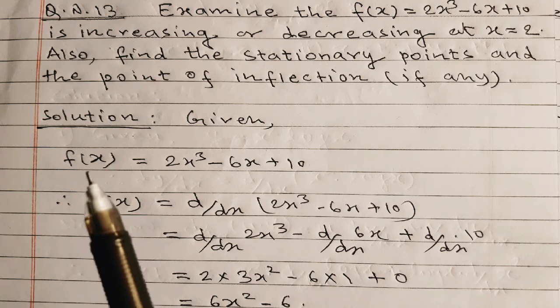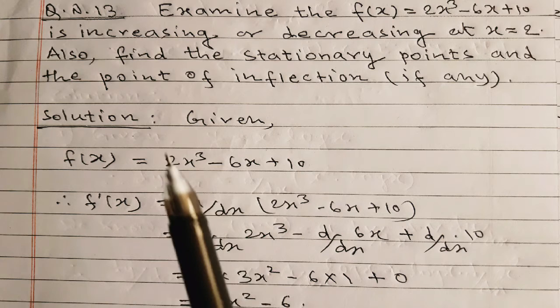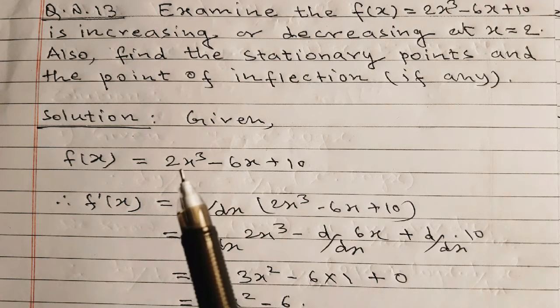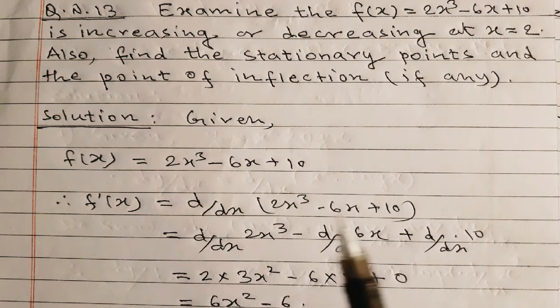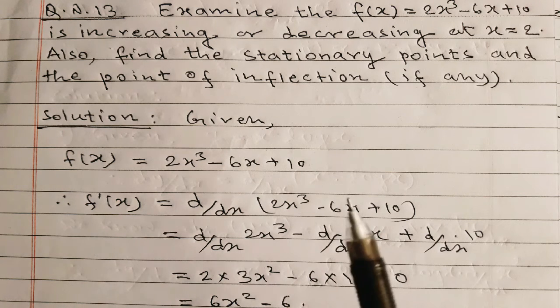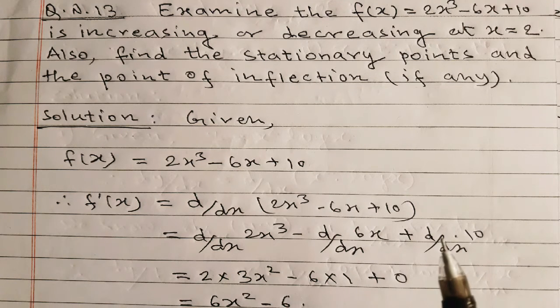So the first derivative of f(x) we can denote by f'(x) = dy/dx of (x³ - 6x + 10). The derivative of the function f(x) with respect to x, dy/dx of (x³ - 6x + 10), is equal to dy/dx of x³ minus dy/dx of 6x plus dy/dx of 10, because there are three terms. So we apply the sum rule of derivative.